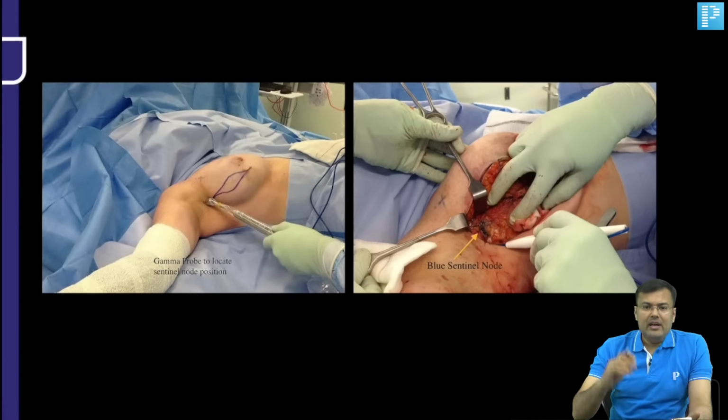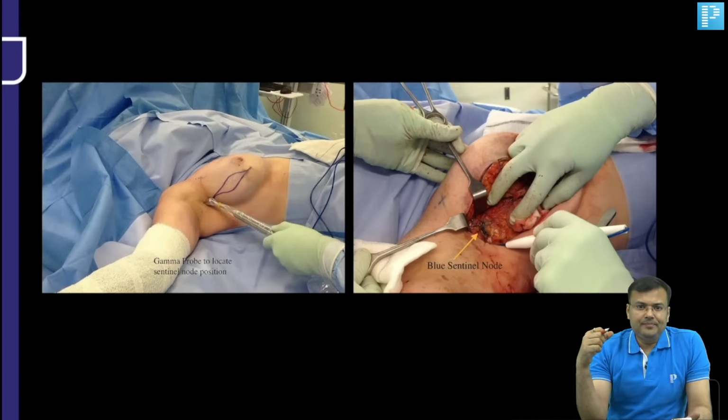Next, can you tell me what is the name of this technique? Guys, what is the name of this technique? See the image and tell me what is the name of this technique.